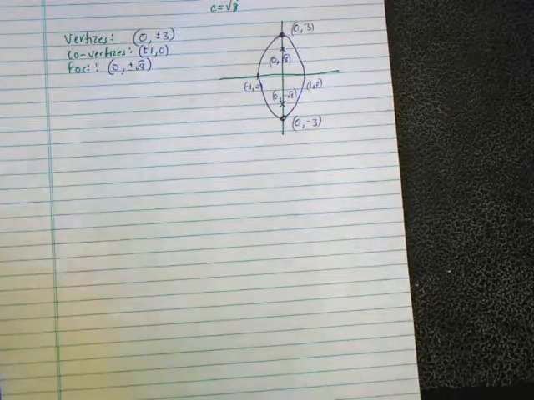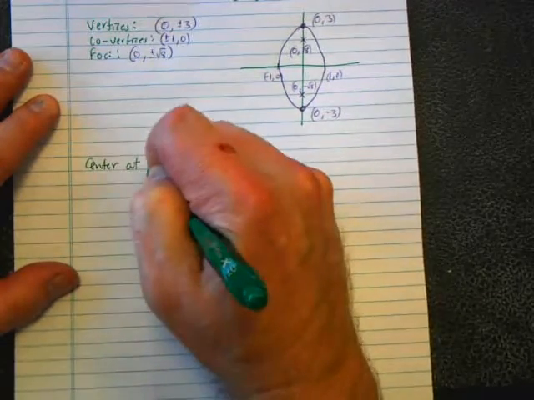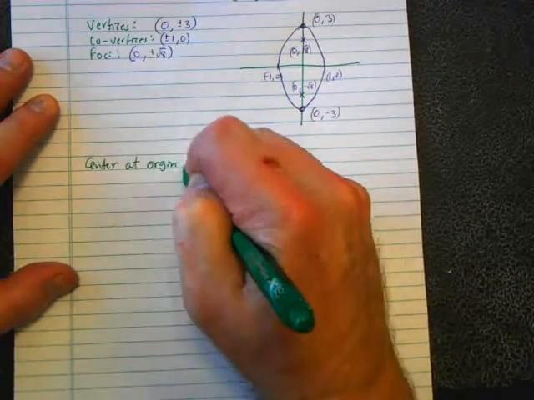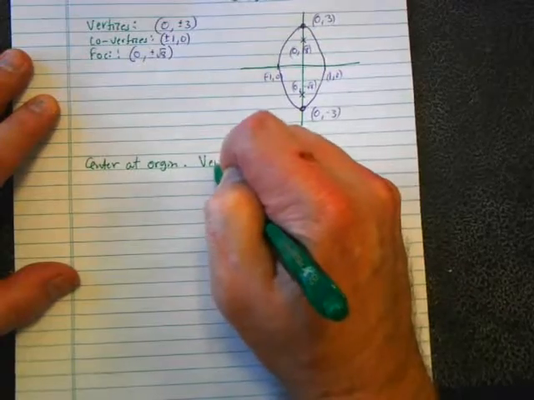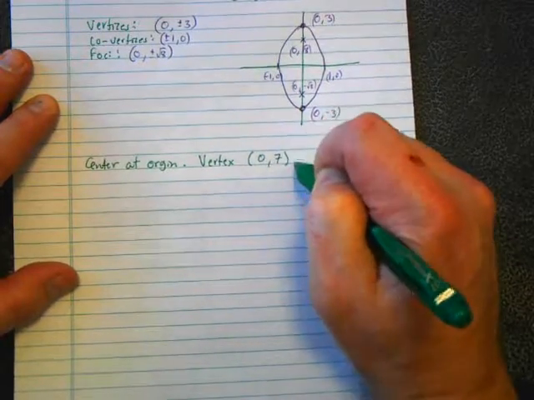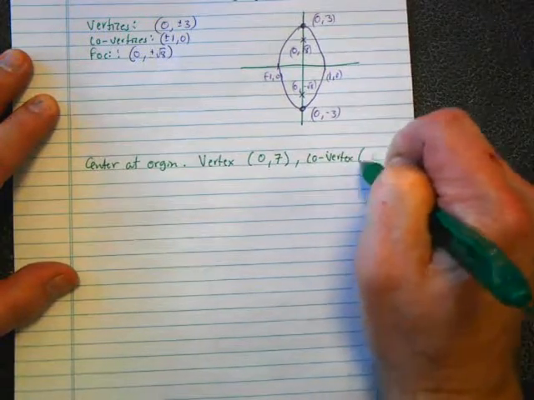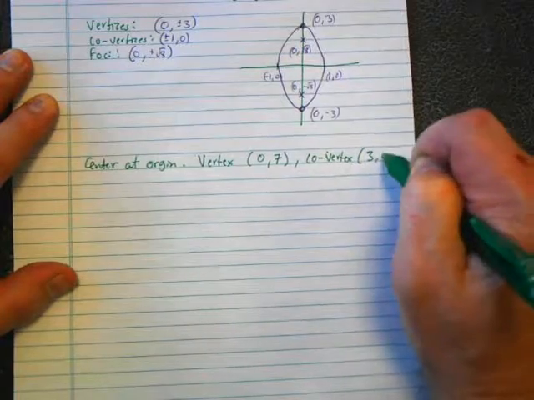For example, I might say: center at the origin, vertex at 0, 7, co-vertex at 3, 0.